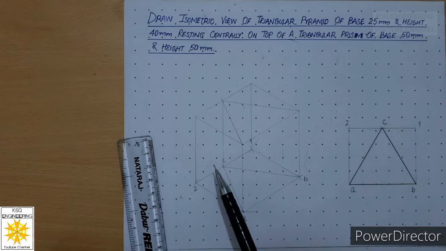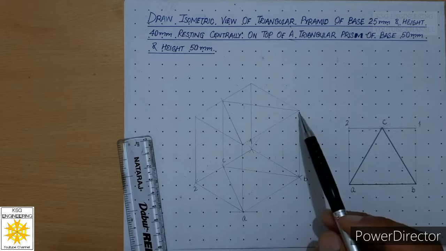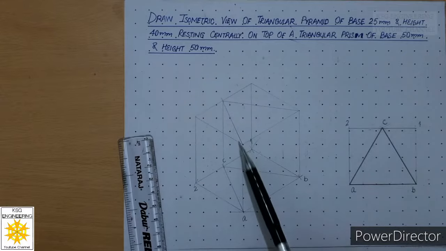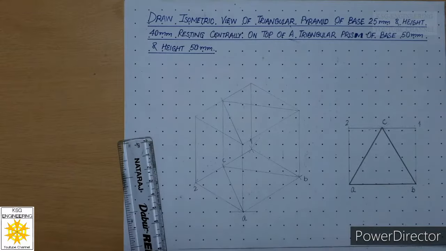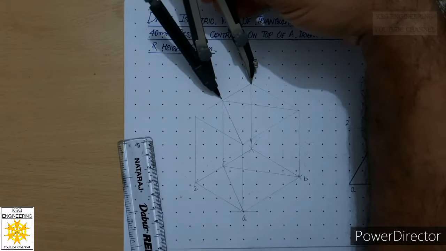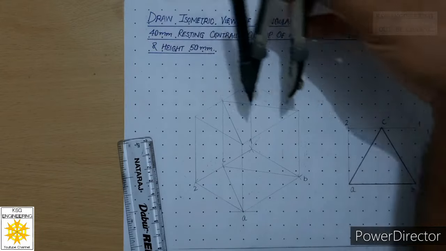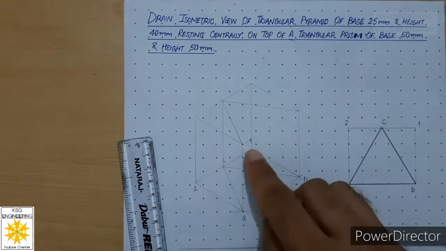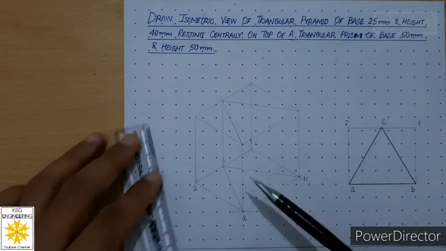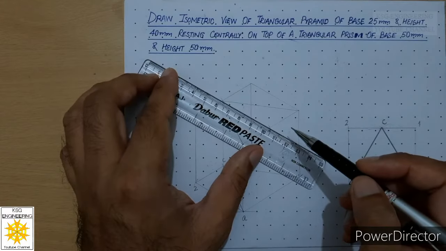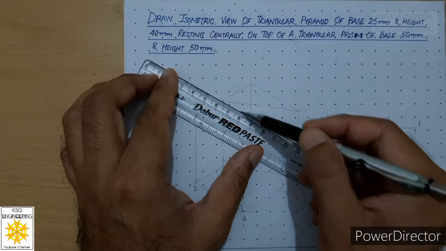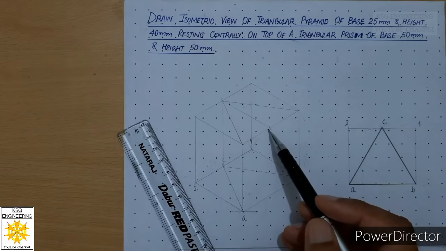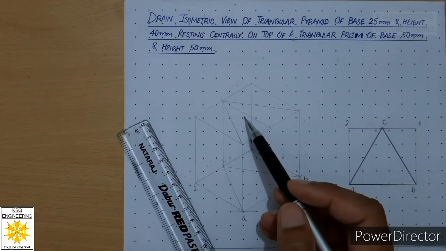It means first of all we need to find the center of this triangular face. Now let us locate the center of this triangular face. So for that what we will do? We will measure this distance again with the help of compass, which is 25 mm, and we'll mark that distance from this point, which will give us the mid of this side. Then we will join these 2 points with continuous thin line. And center of this triangular face will lie somewhere on this center line. So let us see where it will lie.